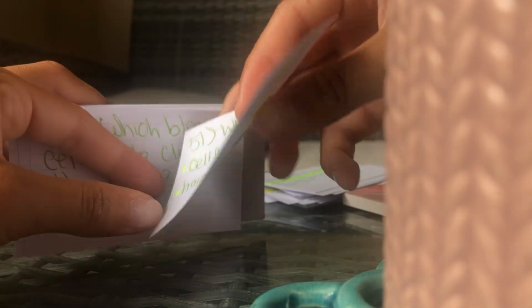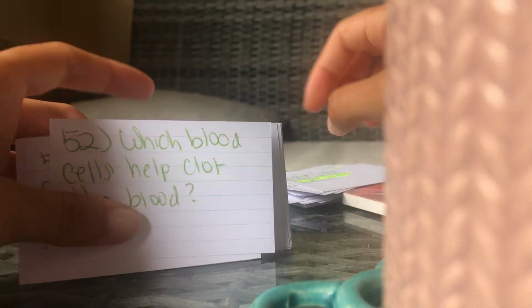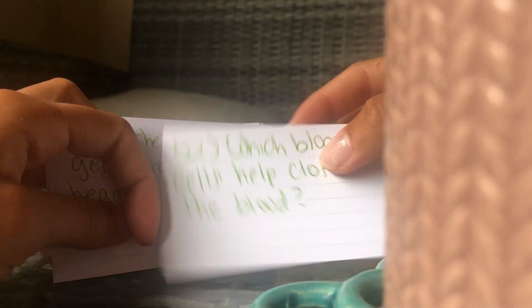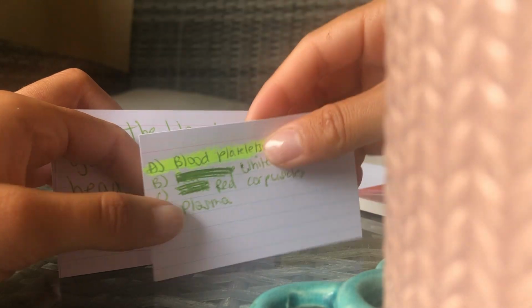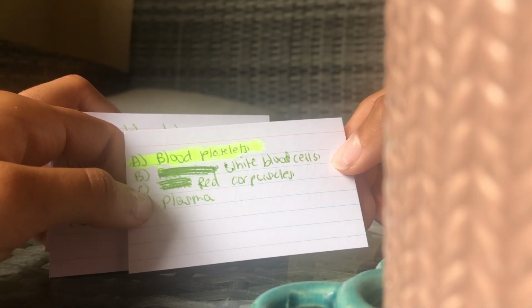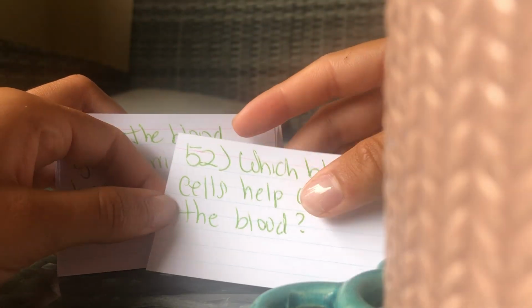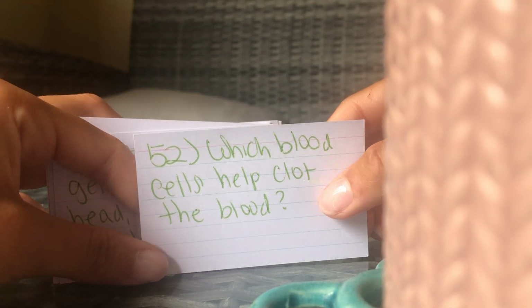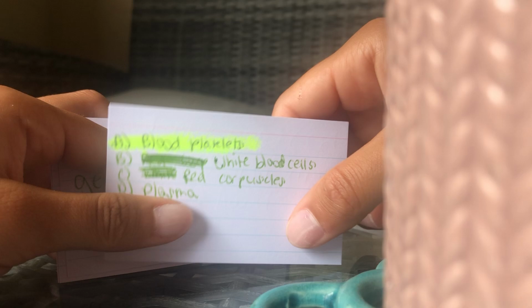Angels destroying harmful stuff. Which blood cells help clot the blood? This would be the blood platelets. Sure. The platelets help clot the blood. They help them group together, I guess.